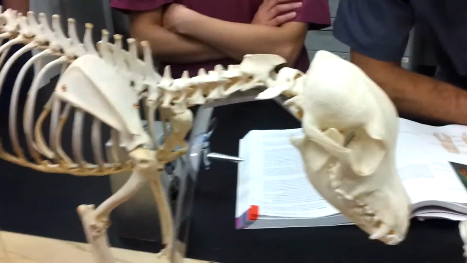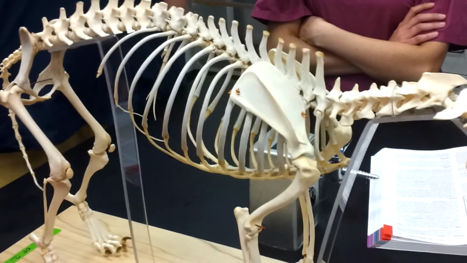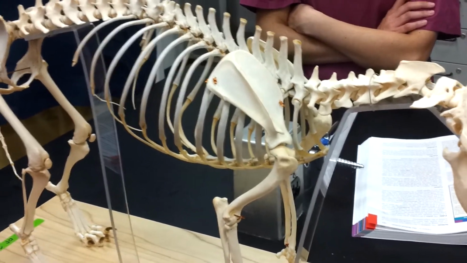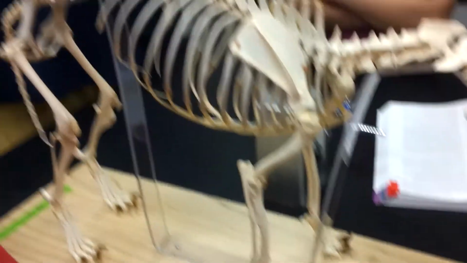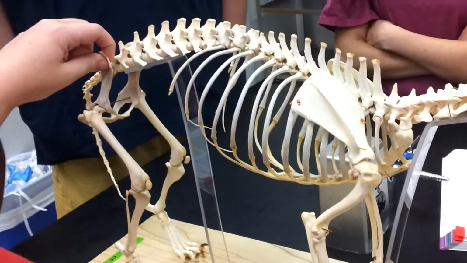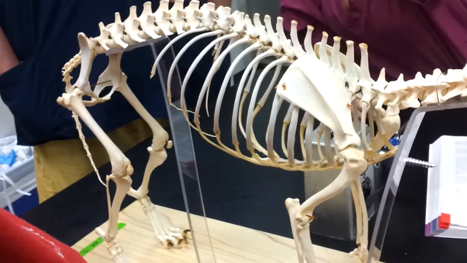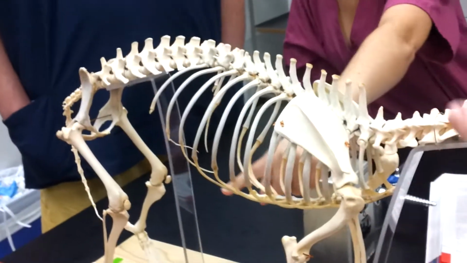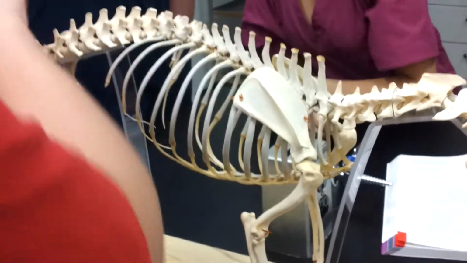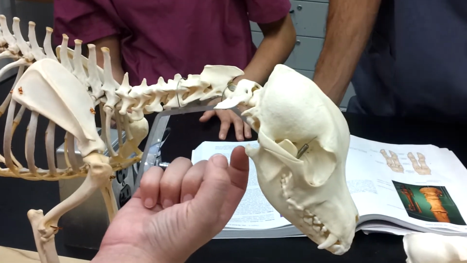So if I pinned this, and this, what skeleton am I talking about? Axial. If I pinned this, appendicular. Pelvis is part of the appendicular. This is what again? Axial. So axial is the skull, spinal column, rib cage, sternum, and the hyoid.